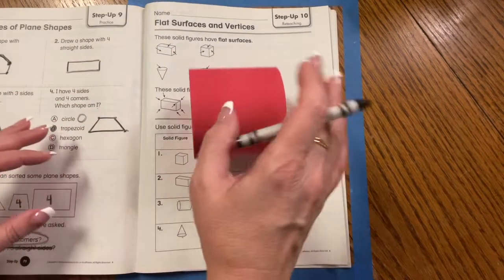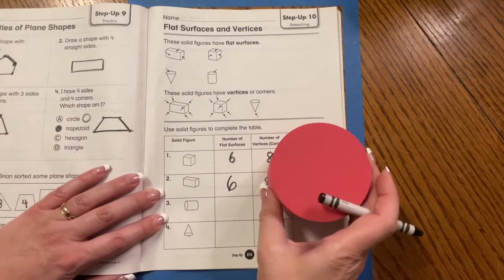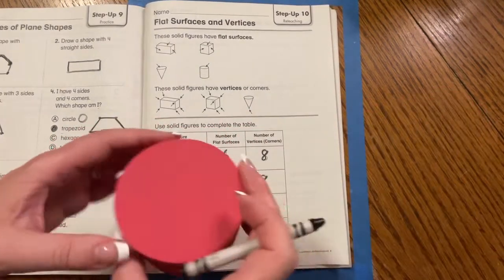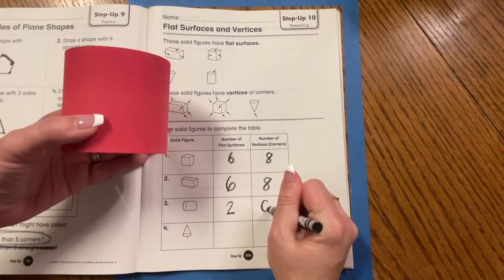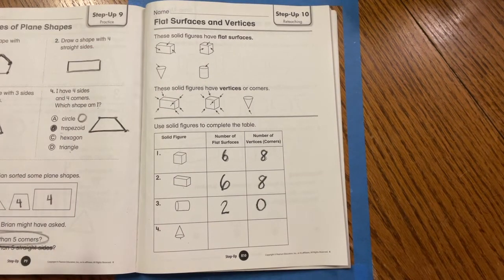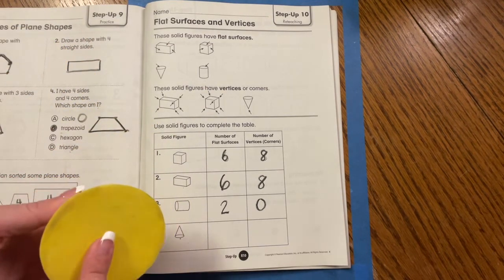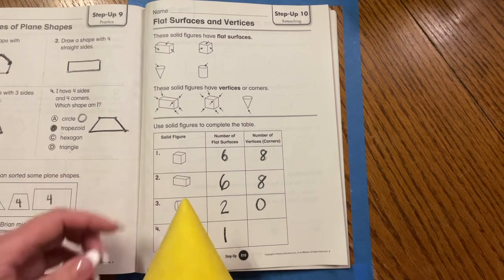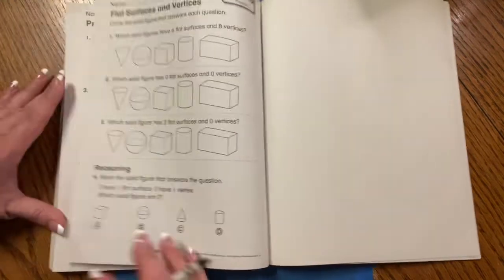All right, let's take a look at the cylinder. Okay, it's round, it rolls, and it has 1, 2 flat faces. Now, we know that those are the 2 flat surfaces. Are there any corners, any vertices, anything pointy? No, so there's 0. Wow. And now let's take a look at the cone. Here's my cone. Okay, does it have any flat surfaces? 1. Does it have any vertices, any corners, any pointy parts? 1. Great job.